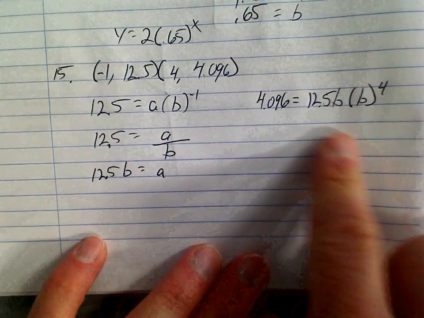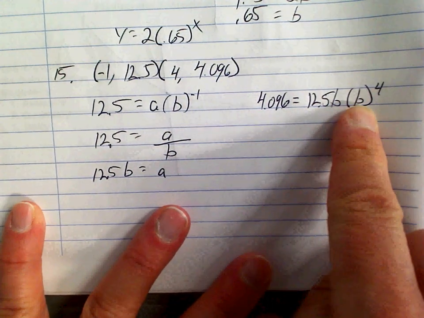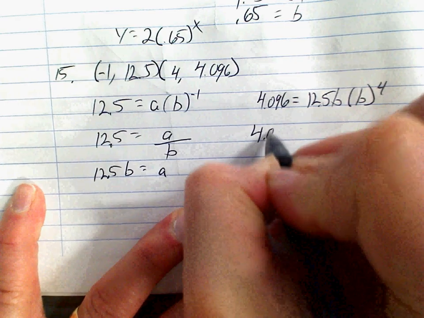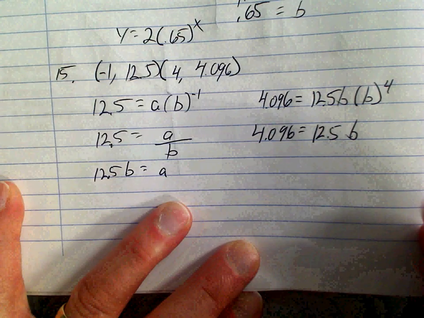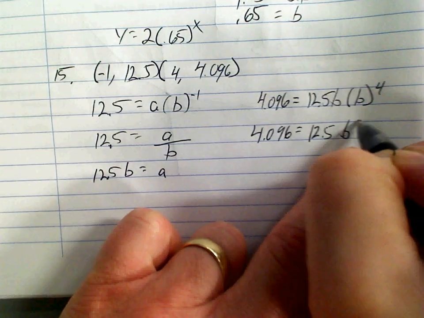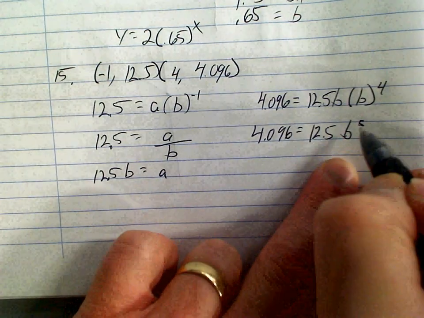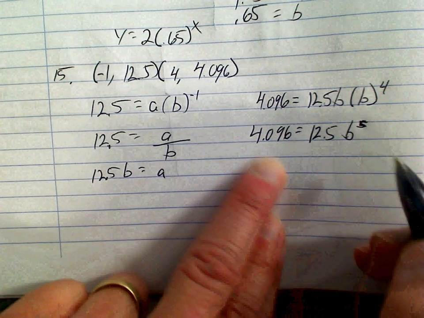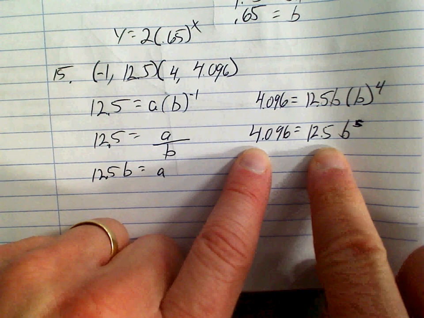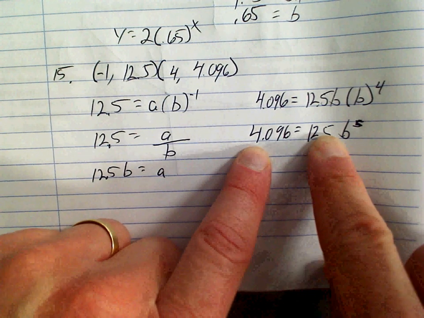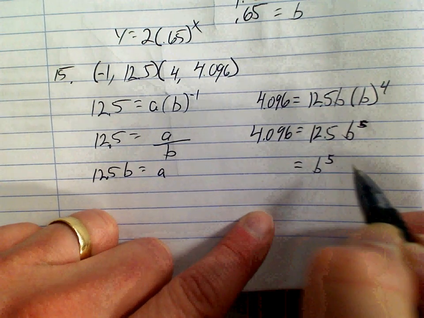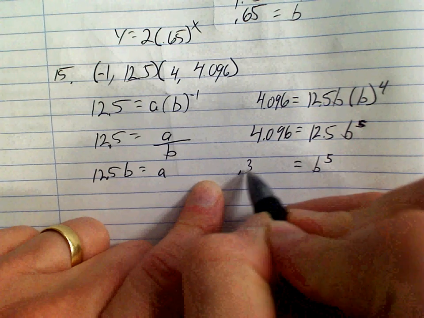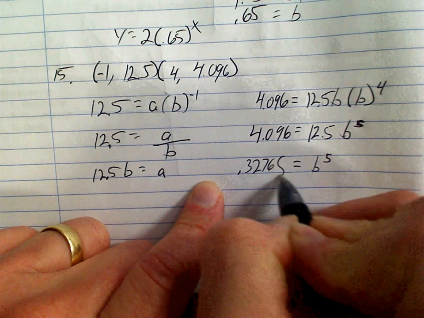When we multiply here, we get 4.096 equals 12.5b to the what? 5th. b to the first times b to the 4th, that's a 5, sorry. Divide that off. Help me out here. Use your calculators. I think you have already. What's 4.096 divided by 12.5? Something like that. I believe you.